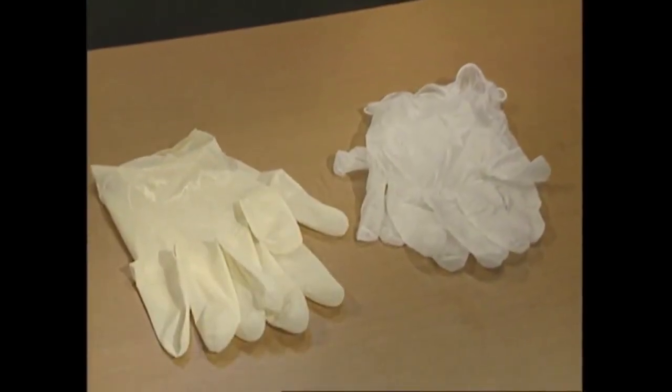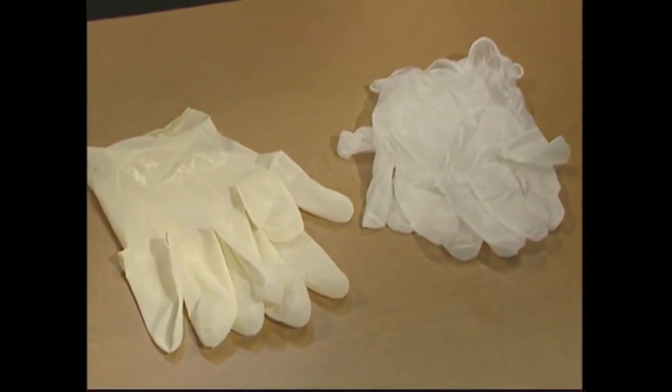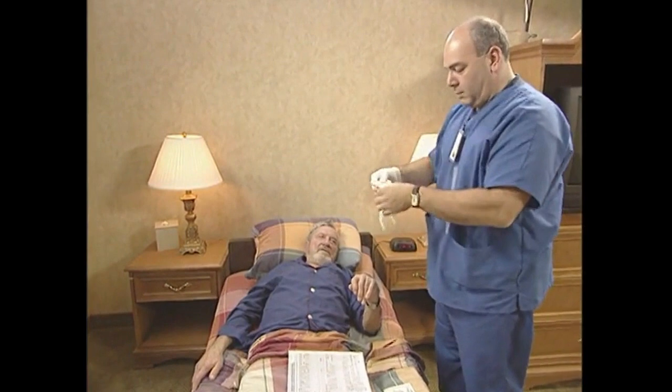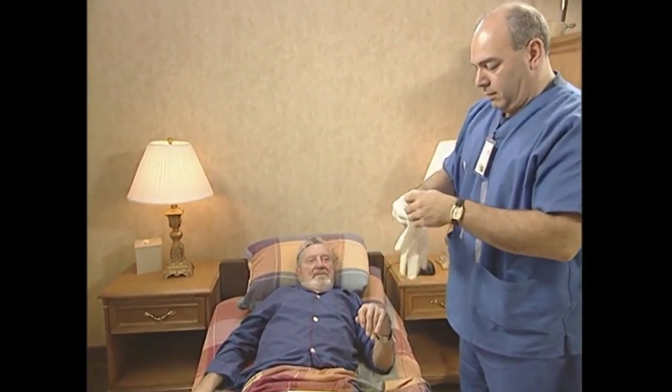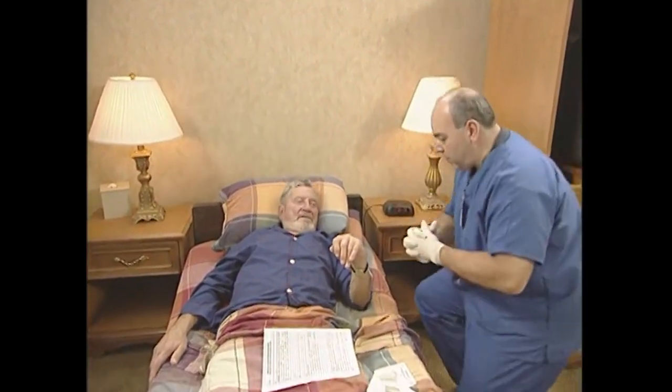Vinyl gloves come in a wide range of sizes. For sensitive hands, powderless gloves are available. Your gloves should fit snugly, not too tight, not too loose. If too tight, they will break easily. If too loose, germs can get inside.